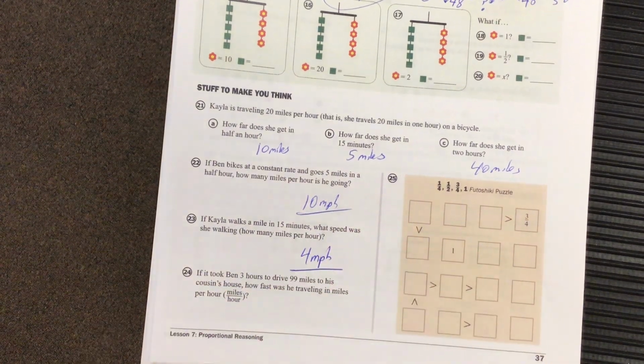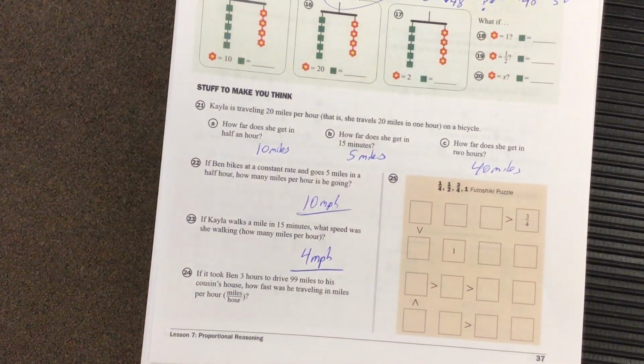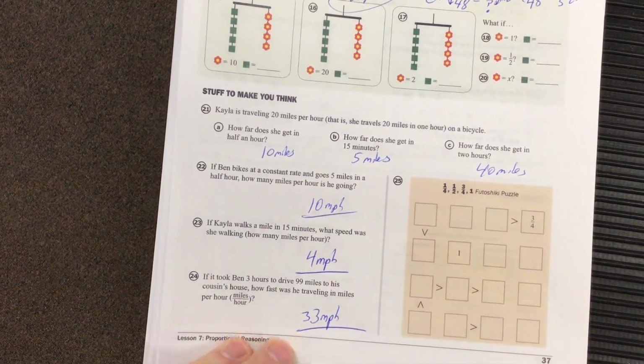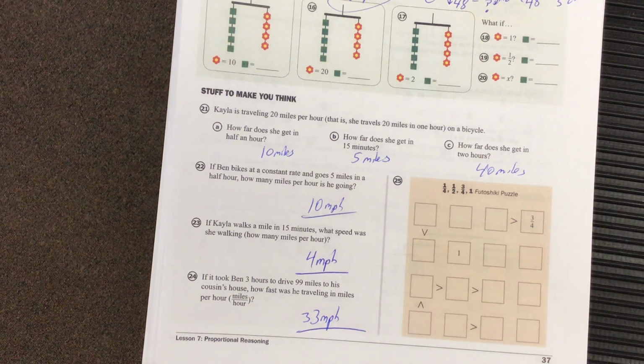Congratulations. Okay, it took Ben 3 hours to drive 99 miles. How fast is he driving? 33 miles an hour. Miles divided by hours is 33 miles per hour.